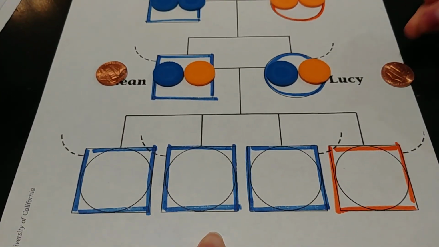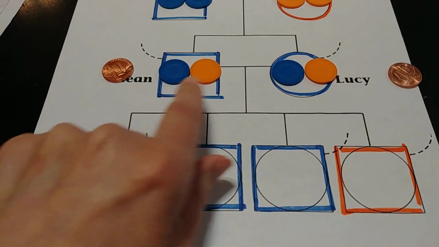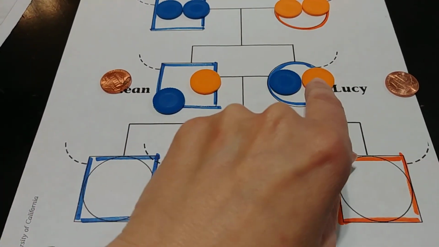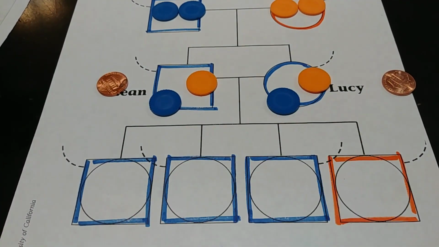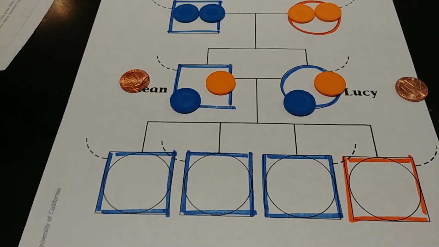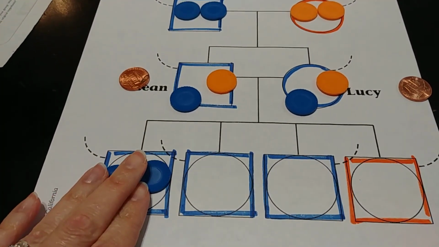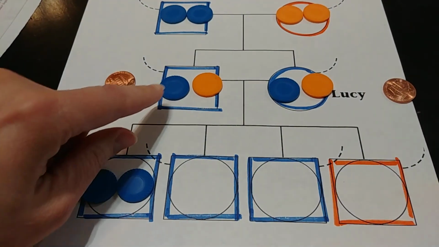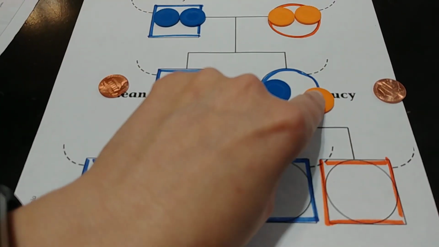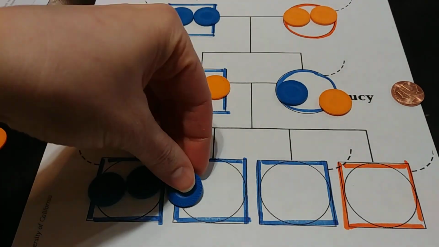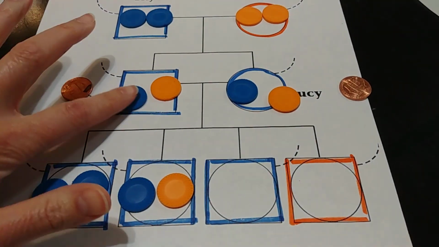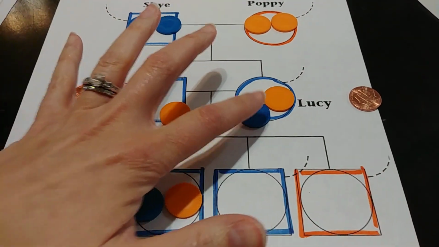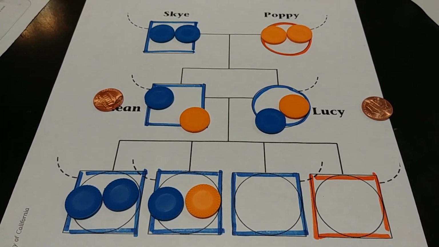Now, if we look at the possible outcomes of what could happen in my situation, Ocean could give a blue allele in the sperm cell, and Lucy could give a blue allele in the egg cell. So one possible combination is that an offspring could get one of those, one each. Another possible combination would be Ocean could give a blue, and Lucy could give an orange allele. So that's another possible combination. Third possible combination, Ocean could give orange, Lucy could give blue. So that's my next possible combination there.